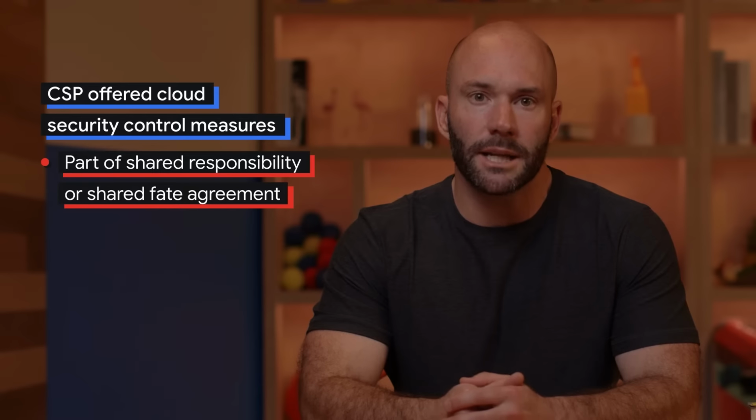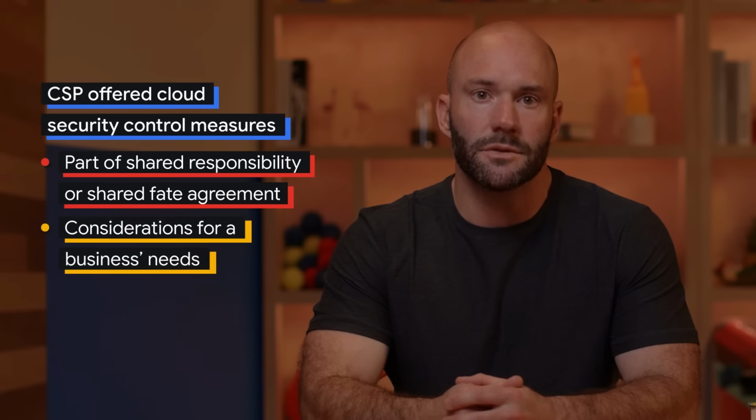The CSP automatically provides some controls for their customers, such as physical security, secure by design practices in software development, and strong security defaults on services. The CSP also makes some controls available as considerations for businesses' needs. An example of this is customer-managed encryption keys.